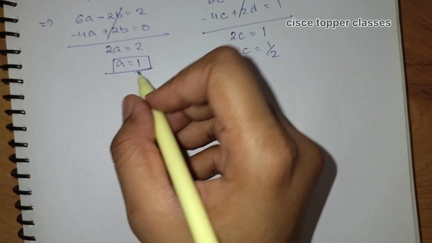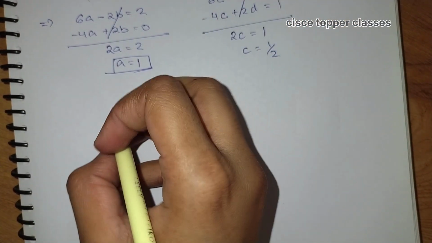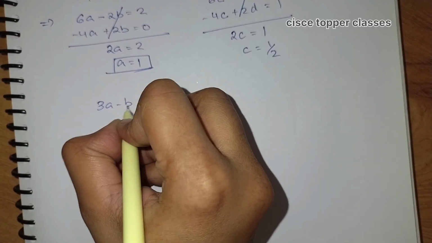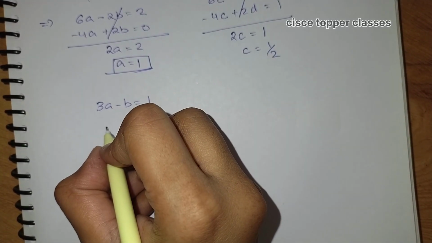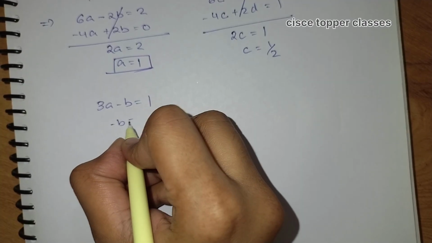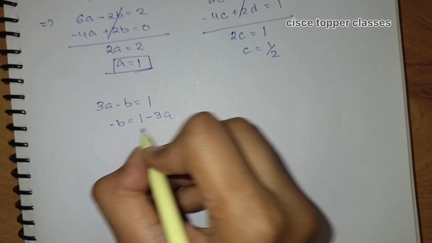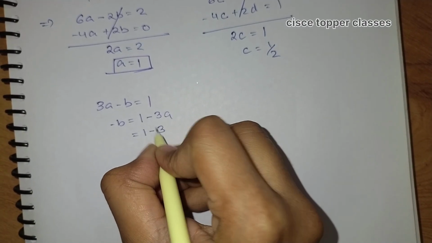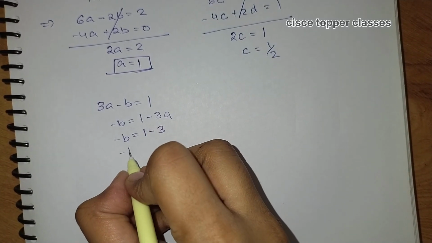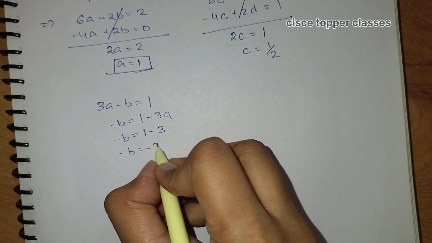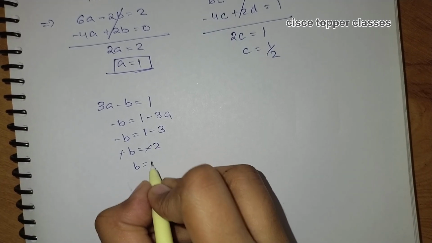Now we can find the value of b and d here. So b: 3a minus b equal to 1. So for finding b, that will become minus b equal to 1 minus 3a. 1 minus 3a will become 1 minus 3, putting the value of a, that is equal to minus b. So minus b is equal to minus 2, from where b is equal to 2.